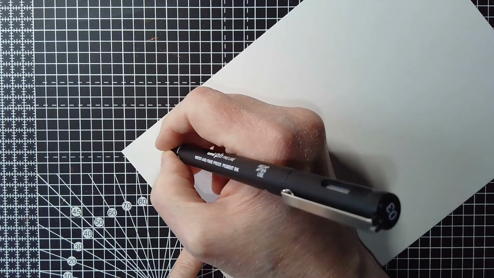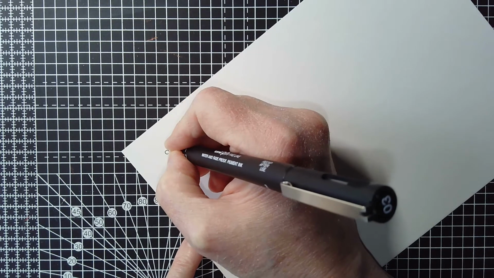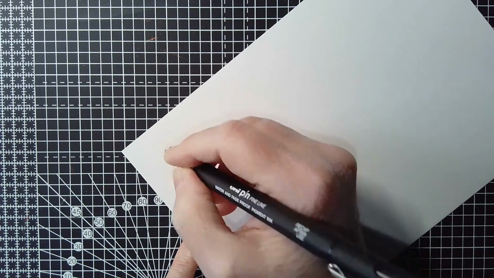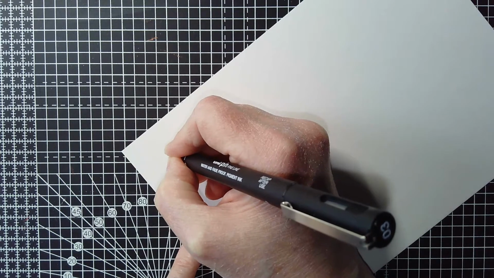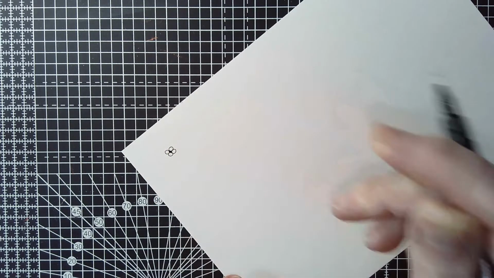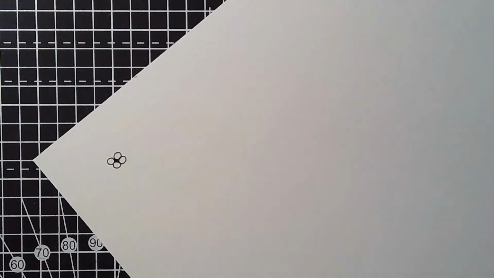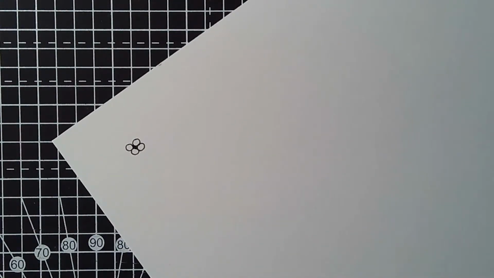One of the ones that I've used is I've started with 4 small circles arranged like this, and I will zoom in and I will try to remember to check that I'm in the camera view as I draw.